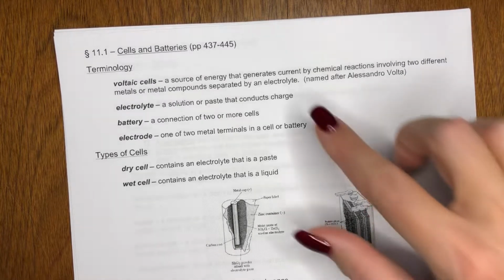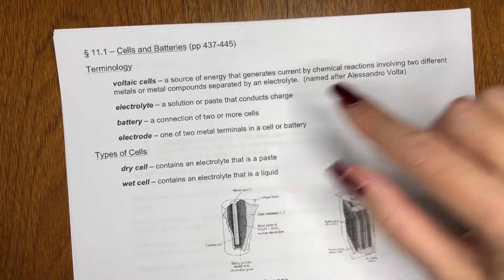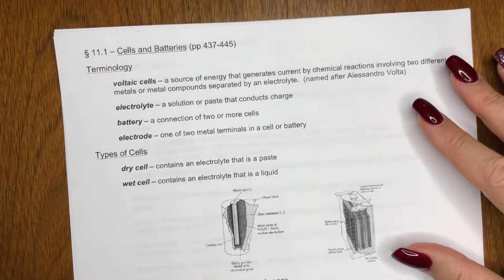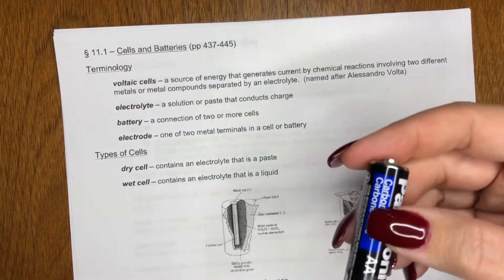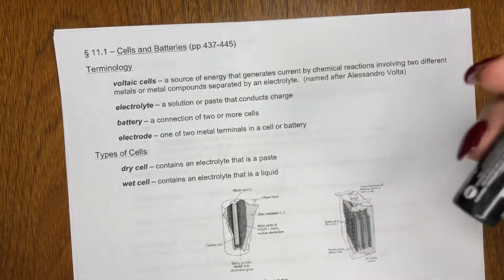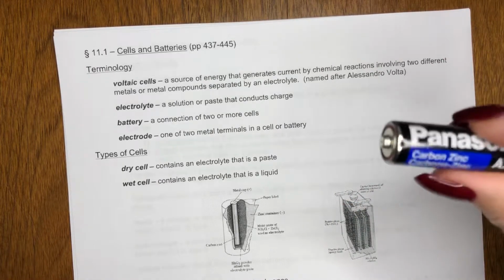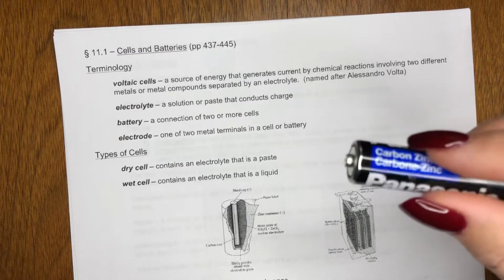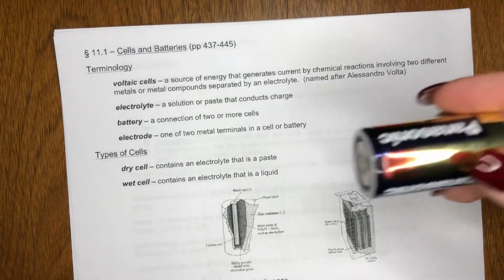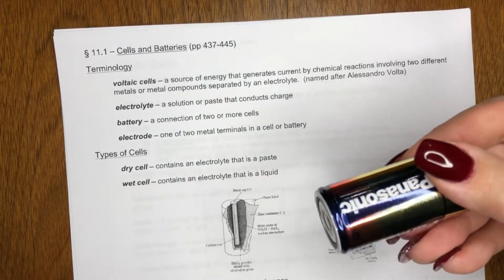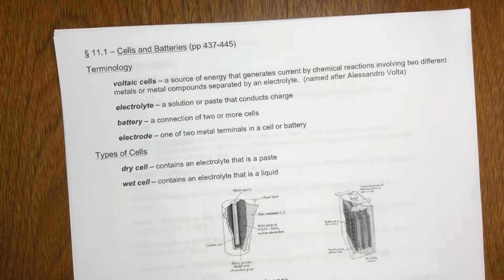So the electrolyte that's inside this voltaic cell is a solution or paste that conducts a charge. And a battery is a connection of two or more cells. And there are many different types of batteries for different purposes. A few that you have around your house would be the AA, AAA, D, and C, and AA, AAA, D, and C all have 1.5 volts. So there's one, and here's a C battery, which also has 1.5 volts, used for different purposes.